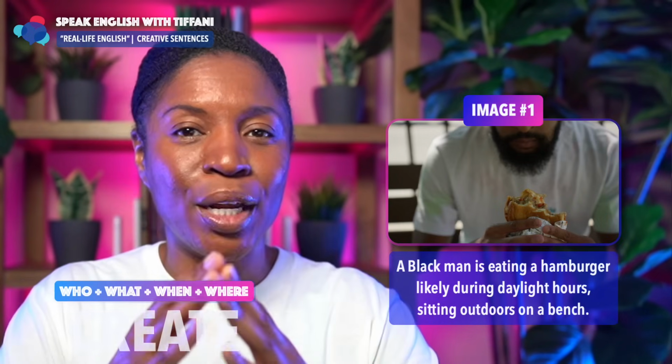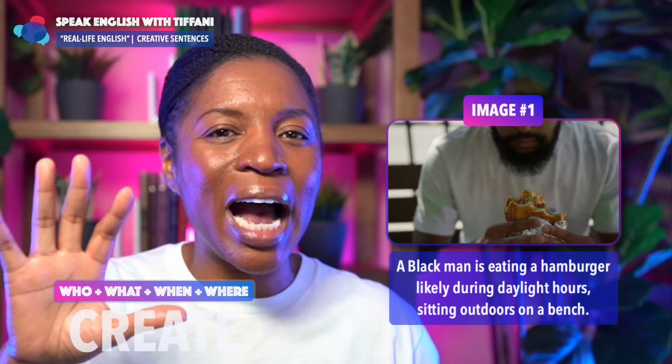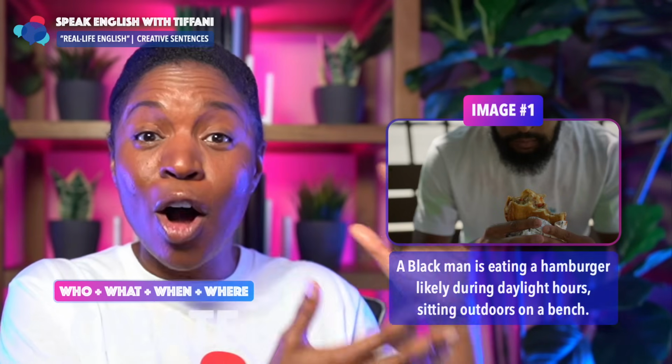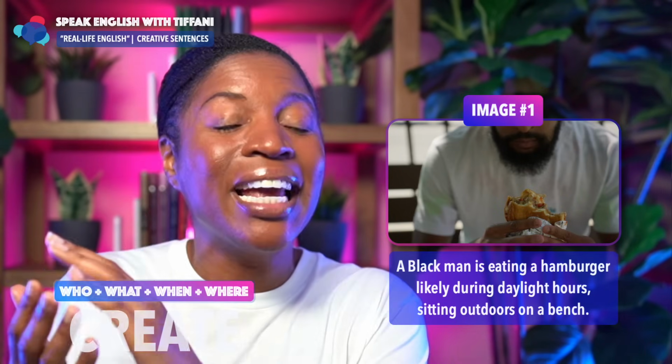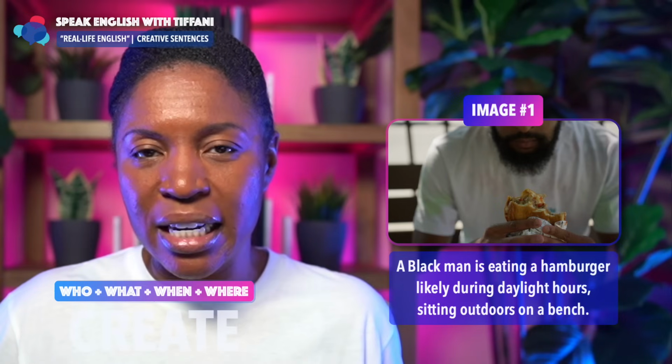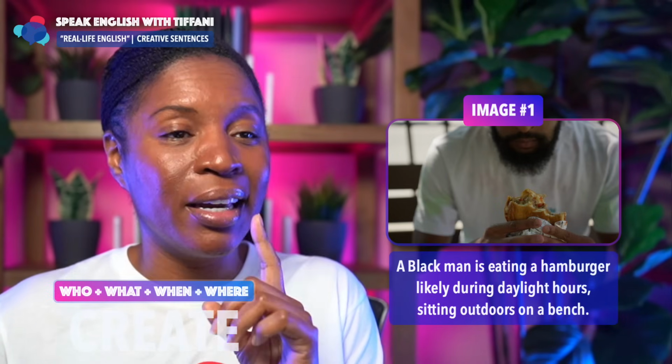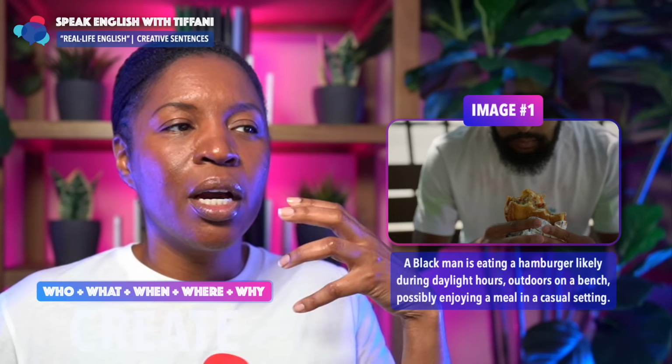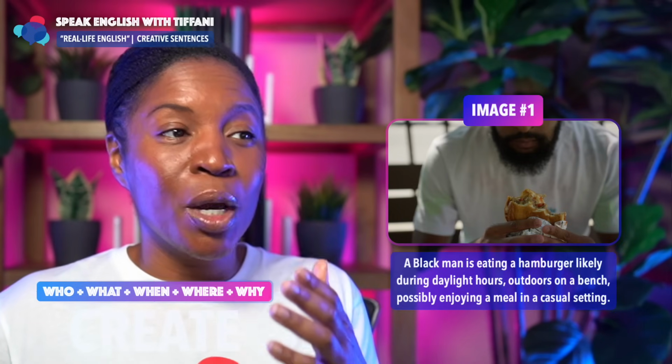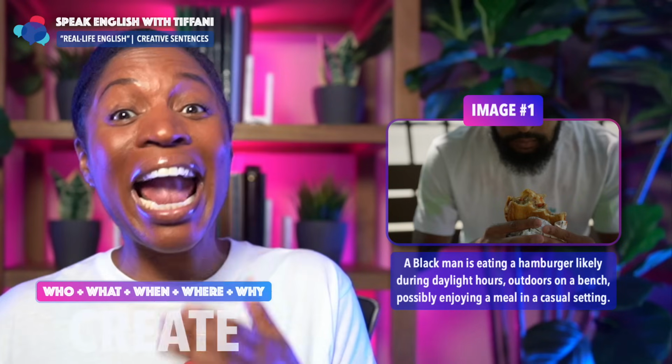You see what's happening, right? You see the power of the 5 W's, not just to give a long response, but also to create an advanced English sentence. But we can make even more. What about this one? Our 4th example: who plus what plus when plus where and why.